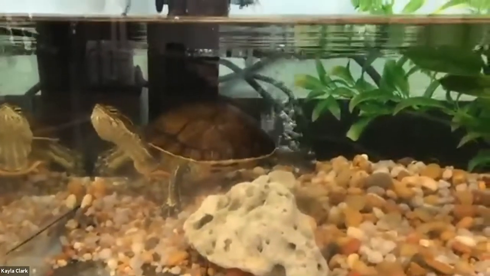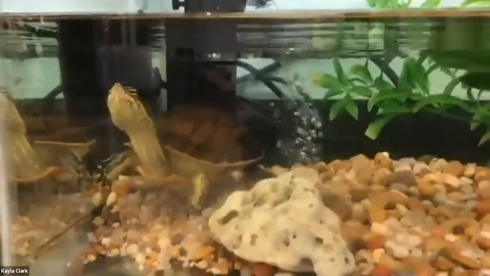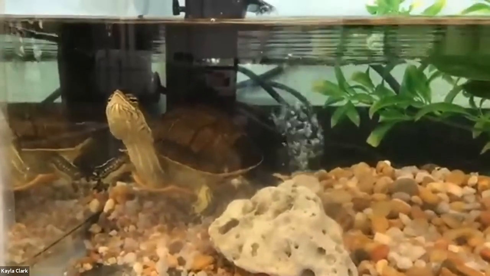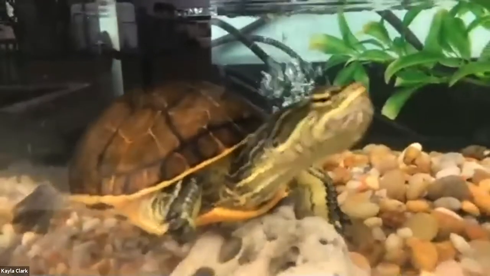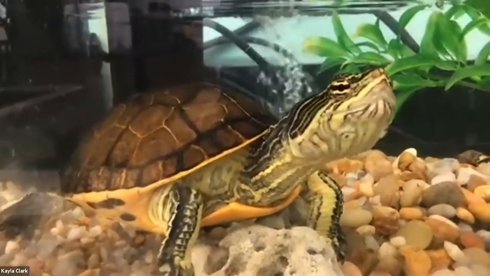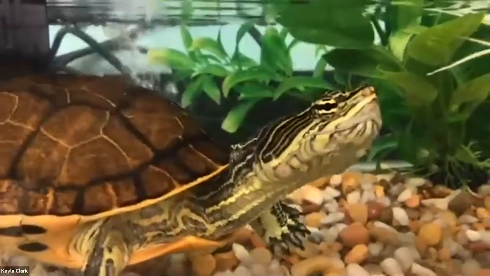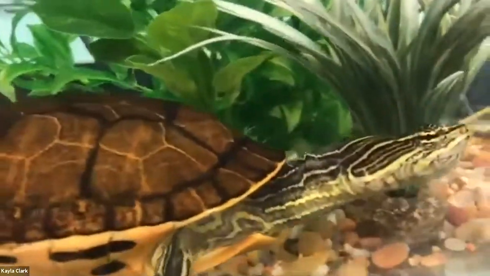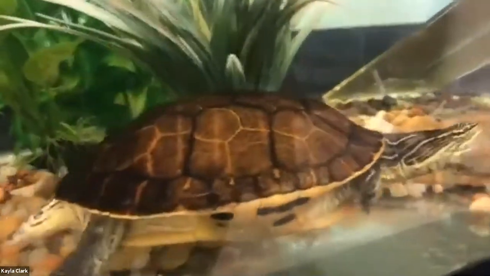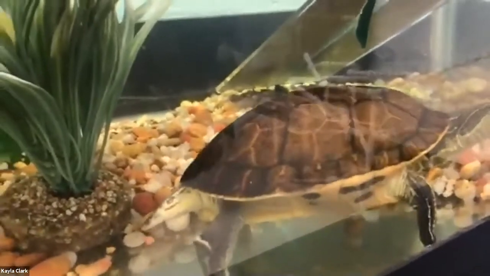So this is another example of an aquatic turtle. Again, fresh water. You can see that slightly less domed shell, the webbed feet. Does anyone have any questions, observations, things that you want to know more about? There's that long neck extension. Any questions from the audience?